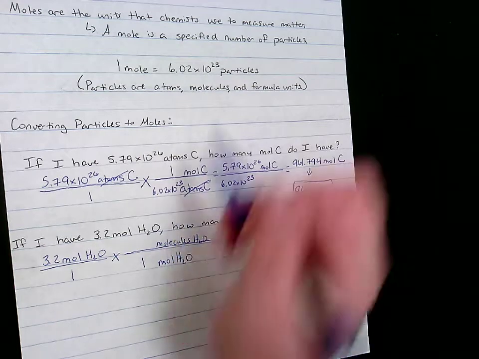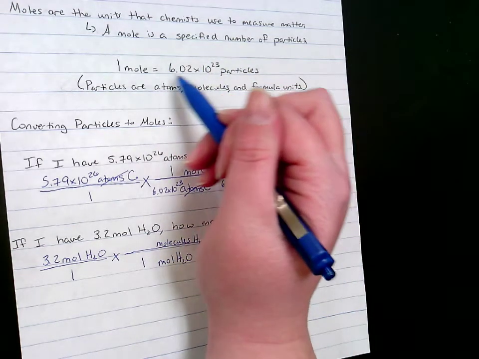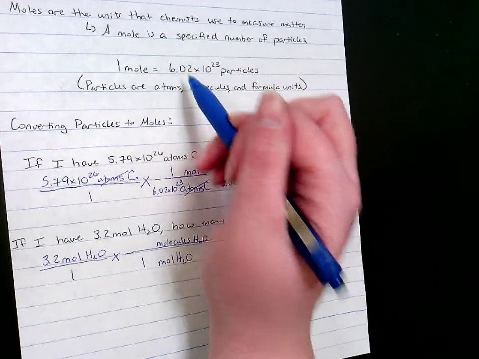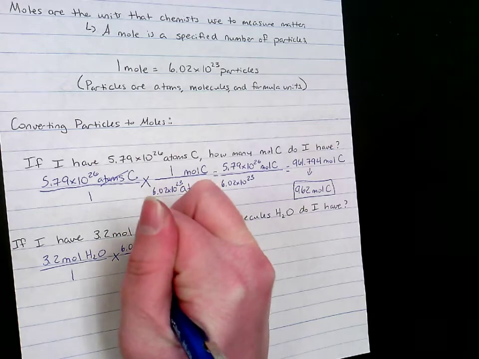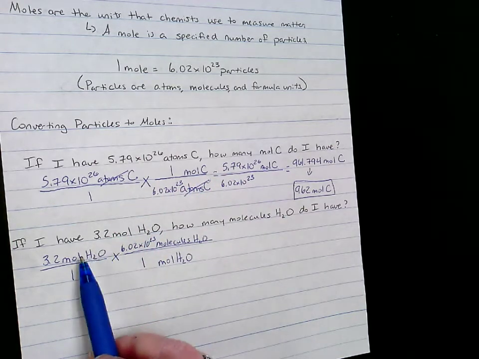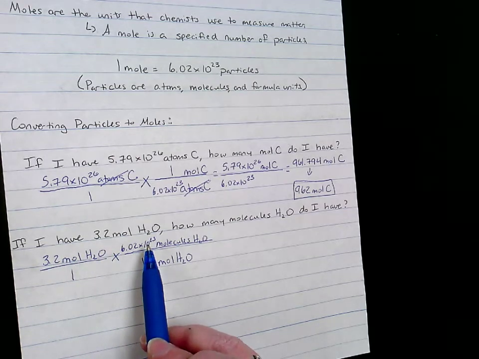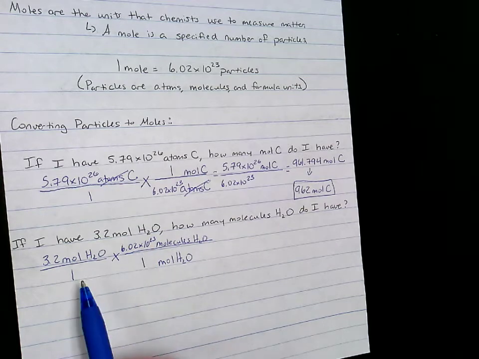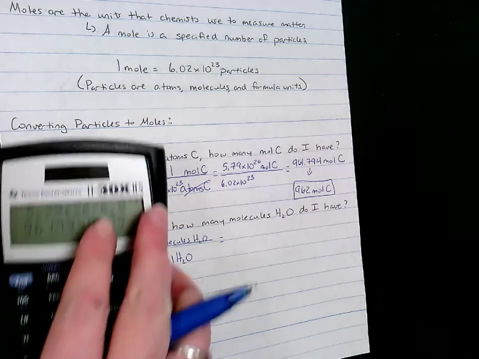And molecules are going to be at the top, so I'm going to take 6.02 times 10 to the 23rd and make it follow its unit up to the top. So this time, it's going to be 3.2 times 6.02 times 10 to the 23rd along the top as a multiplication.